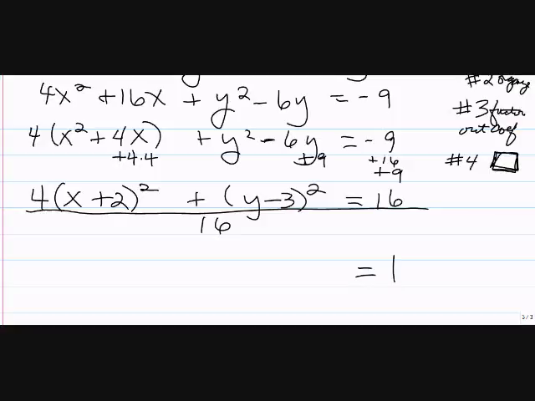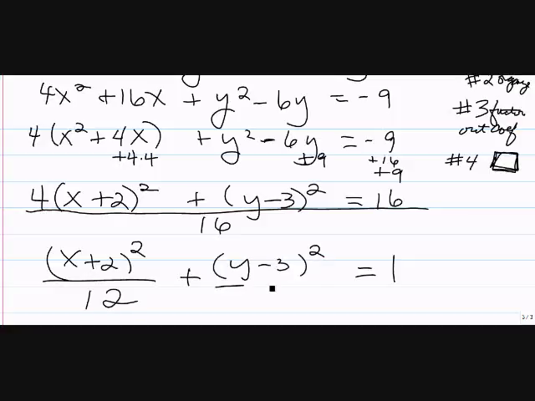Okay? So now I got 4/16 x plus 2 squared, which means I take the 16 divided by the 4 and get 4. Plus y minus 3 squared. I take the 16. Oh, there's nothing to divide it by, so the 16 is going to stay over 4. Why did I write 12? 16 divided by 4 is 4 still. It always has been. Oh, I subtracted? Boy. Okay. There we go. Right.